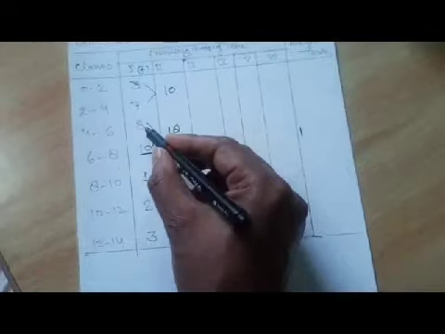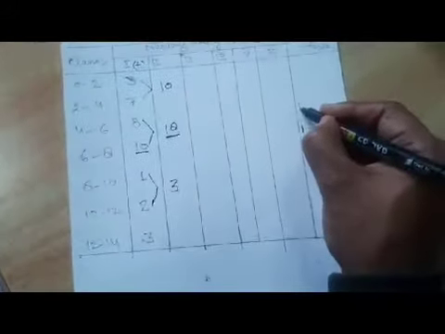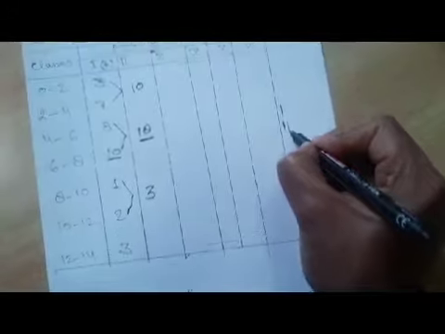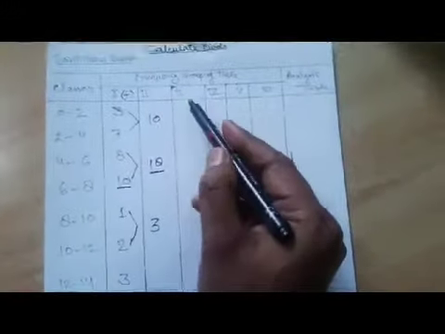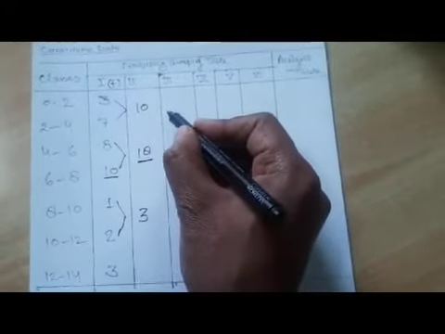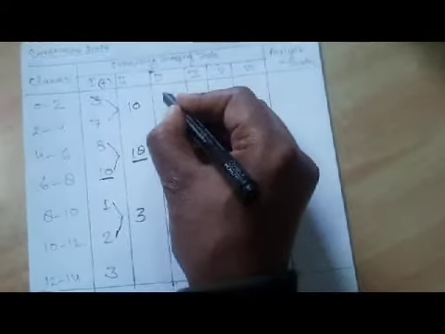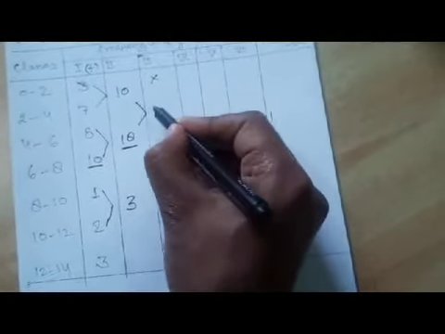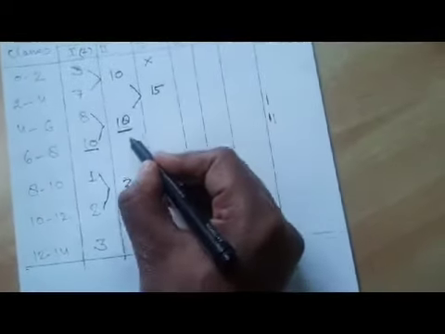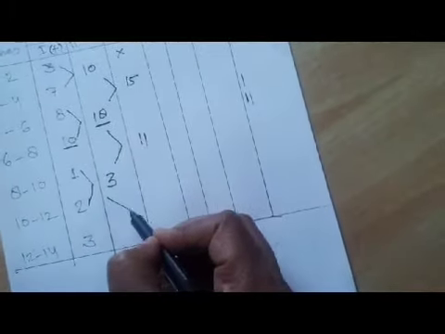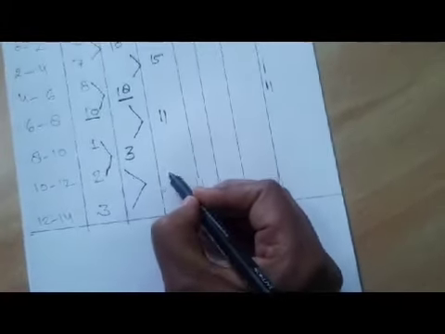So what is 18 made up of? 8 plus 10. So we give 1 tally mark to 8, that means the corresponding class 4 to 6, and 1 tally mark to 6 to 8. So now let's move to column 3. So here we again group frequencies into twos, leaving the first value. So we leave the 3. Then we start grouping. 7 plus 8 gives you 15. Then 10 plus 1 gives you 11. And then 2 plus 3 gives you 5.